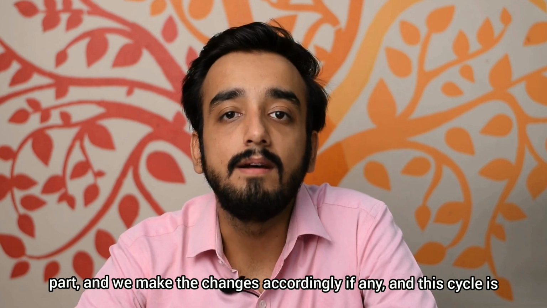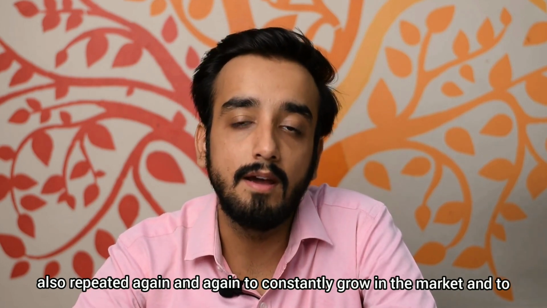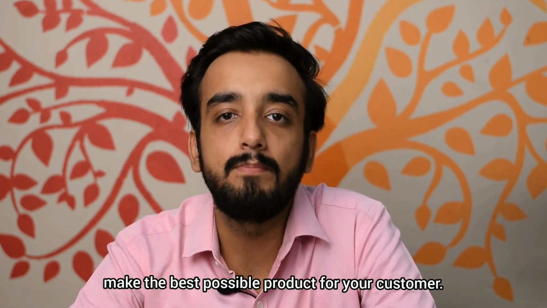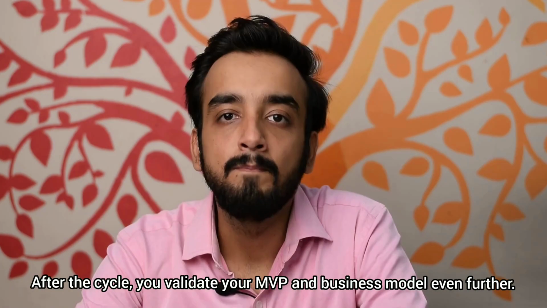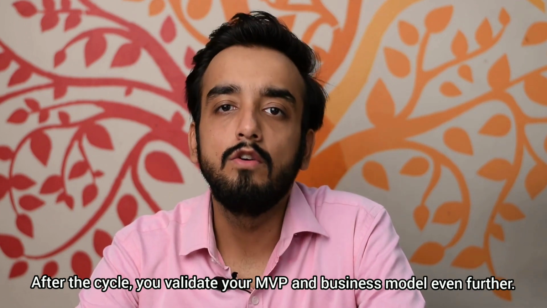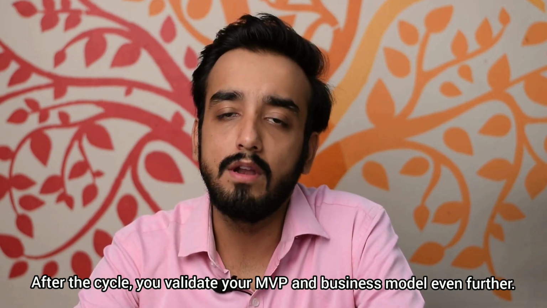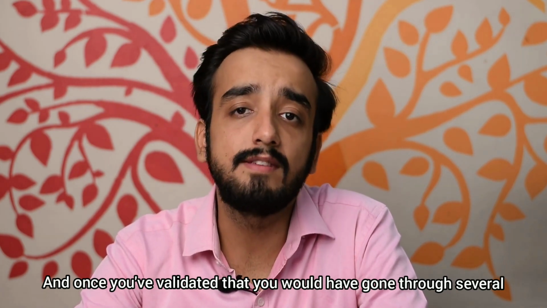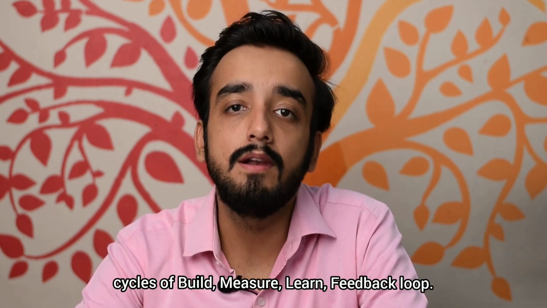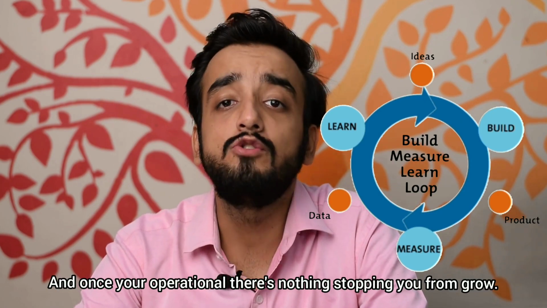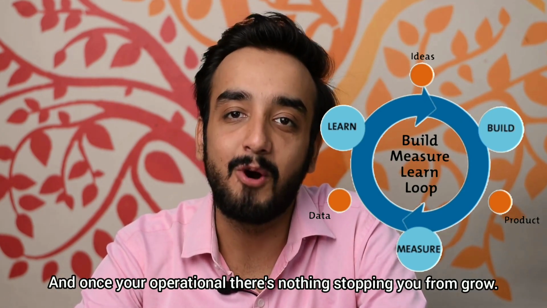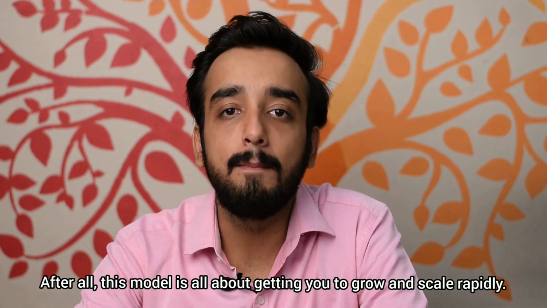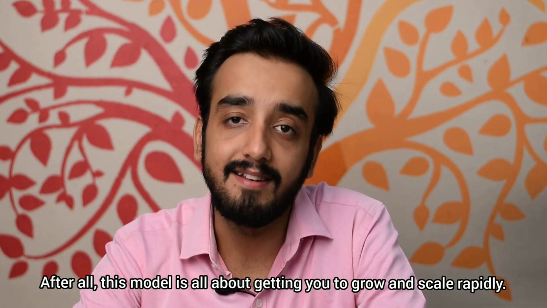And this cycle is also repeated again and again to constantly grow in the market and to make the best possible product for your customer. After this cycle, you validate your MVP and business model even further. And once you've validated that, you would have gone through several cycles of build, measure, learn, feedback loop. And once you are operational, there's nothing stopping you from growing. After all, this model is all about getting you to grow and scale rapidly.